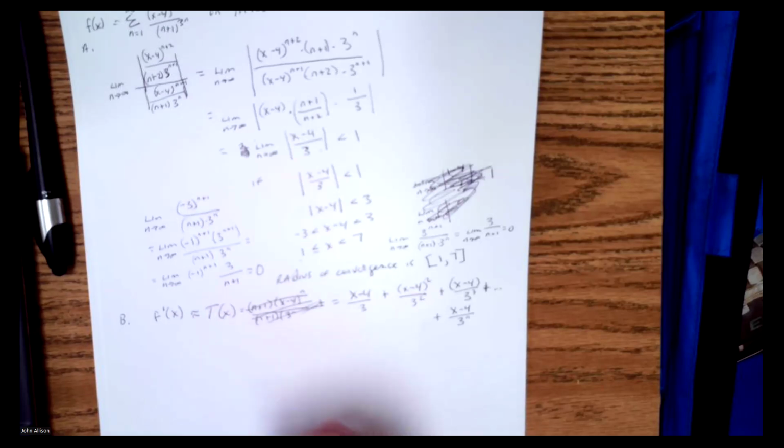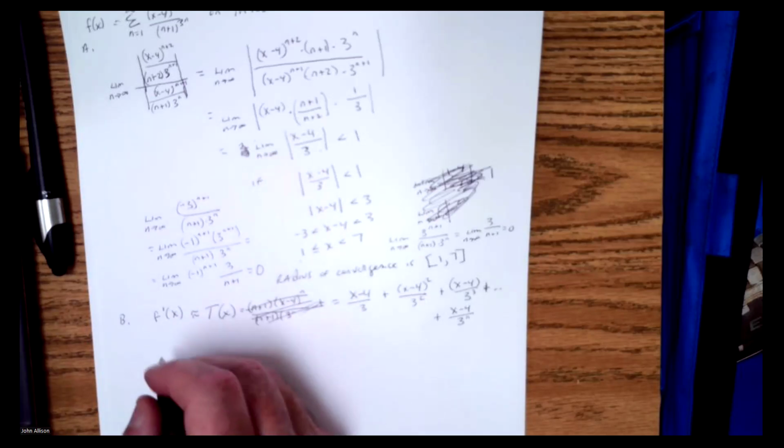How about if we do x minus 4 over 7 minus x? Geometric series. All x in the interval. Okay, that's true. So that means, I got you.